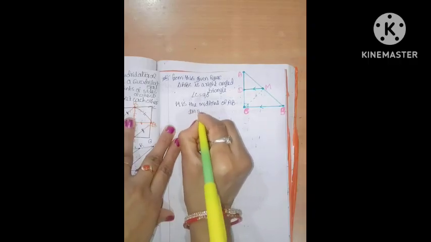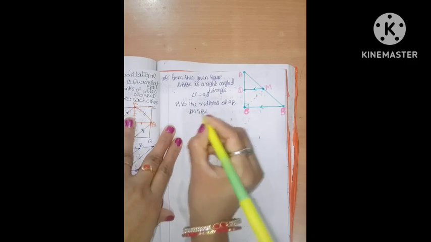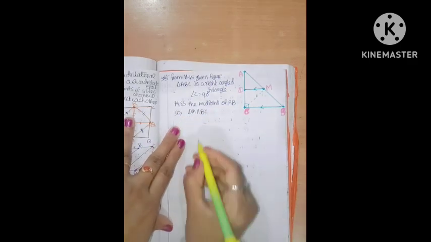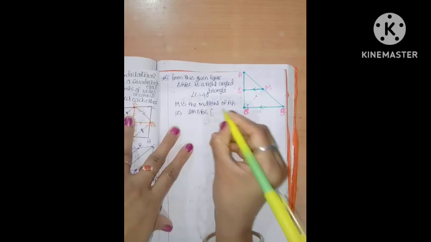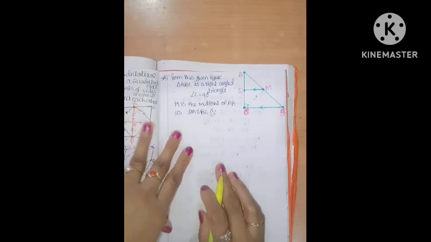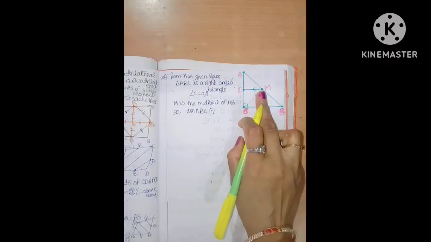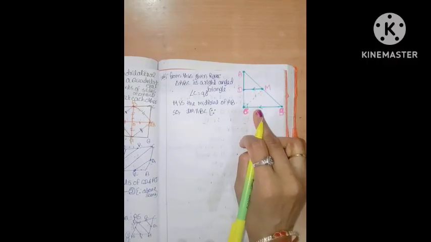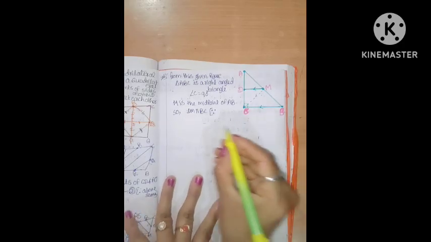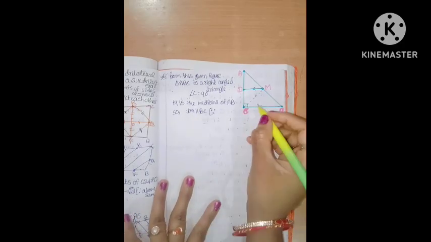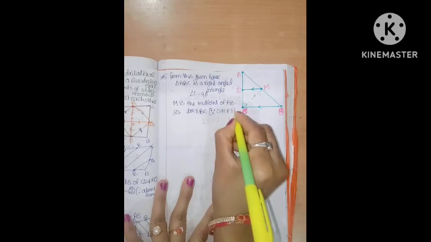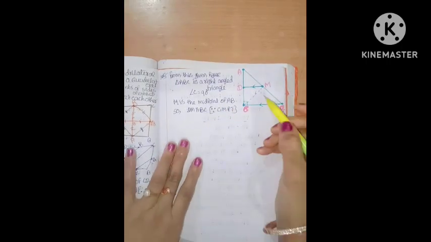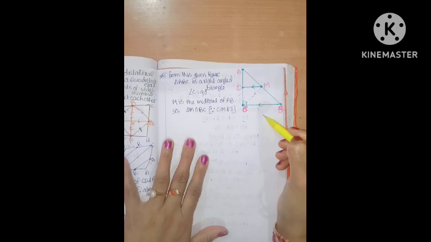Why is it parallel? Since we are using the converse of the midpoint theorem. These two are parallel. Converse midpoint theorem. Okay, here DM is parallel to this side, the third side.